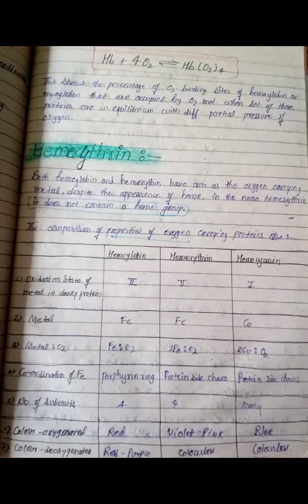Today we are going to do our next topic, which is hemerythrin. Both hemoglobin and hemerythrin have iron as the oxygen carrying metal. Despite the appearance of heme in the name hemerythrin, it does not contain a heme group. Hemerythrin does not contain a heme group.